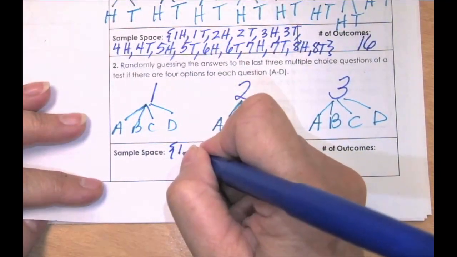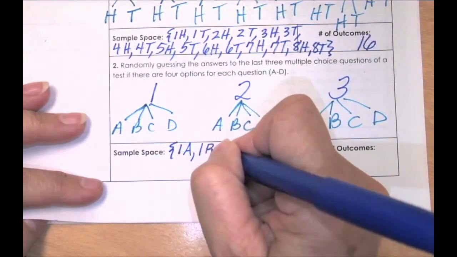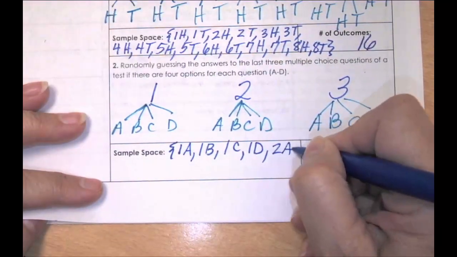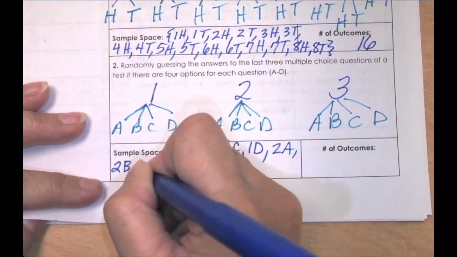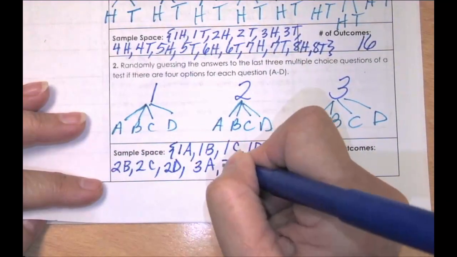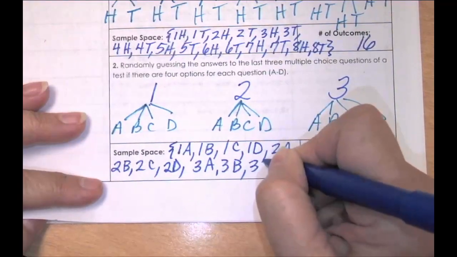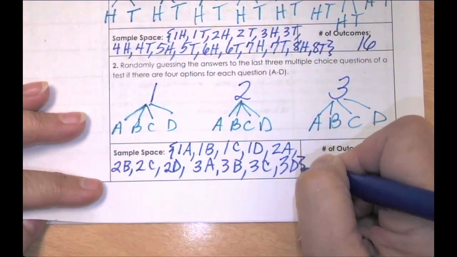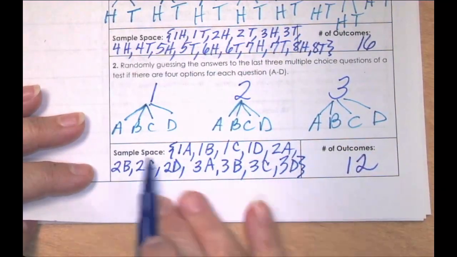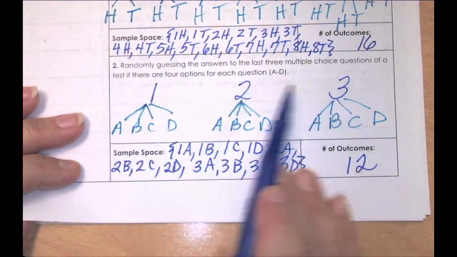So you could pick 1A, 1B, 1C, 1D, then you could pick 2A, 2B, 2C, 2D, then you could pick 3A, 3B, 3C, 3D. Those are the possibilities. So the number of outcomes is 12. You can count them, or you can think 3 times 4.